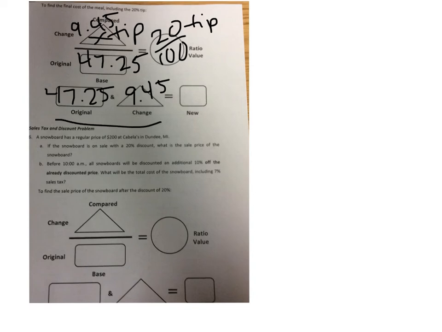So then you have to add them up to figure out how much this is all going to cost you. So go ahead and take $47.25 plus $9.45, and you get $56.70.